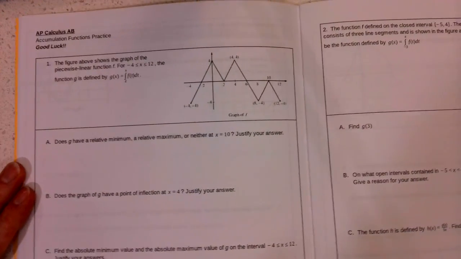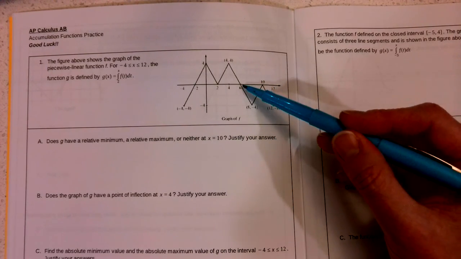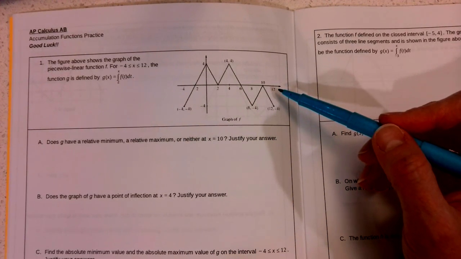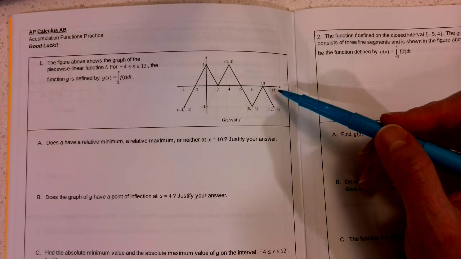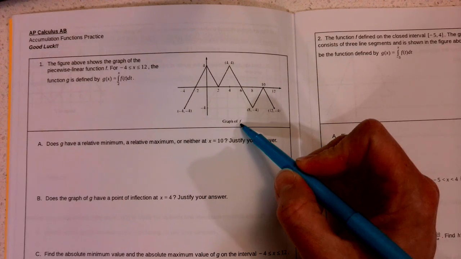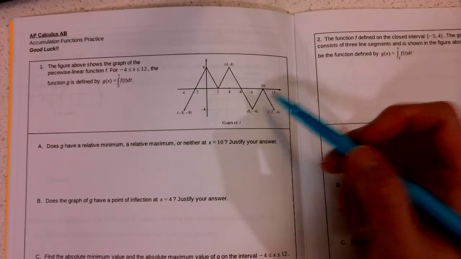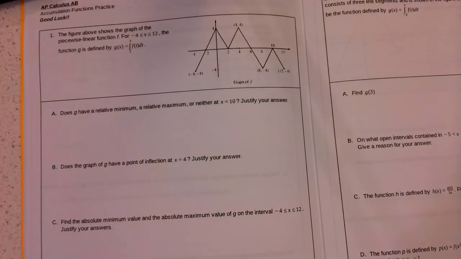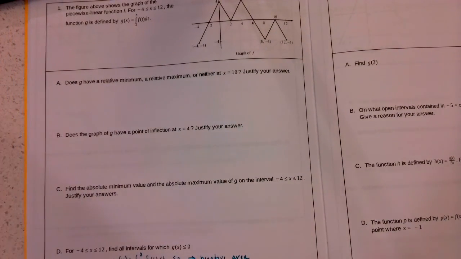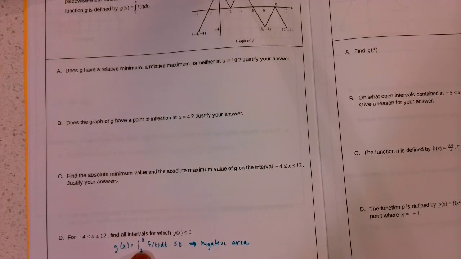So if I look up here, a lot of people thought then the interval should be between -4 and -2, and let's see, between 6 and 12, because those areas were under the x-axis. However, we have to be careful because this is the graph of f, so we can't just look where f is below the x-axis. We've got to go back to the way this was defined here.